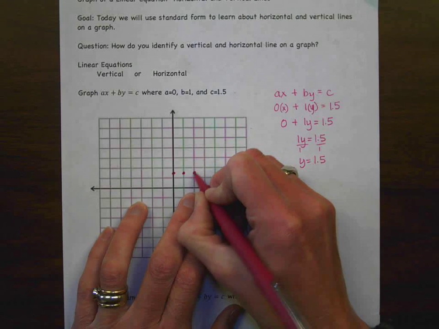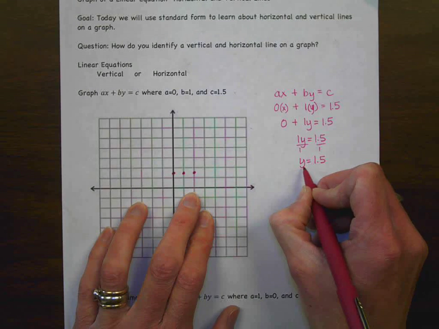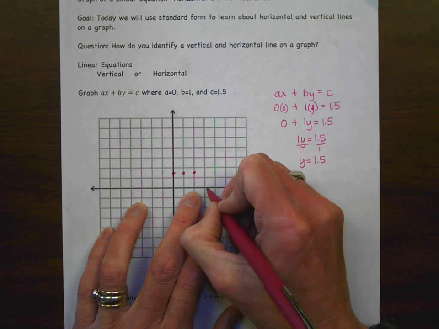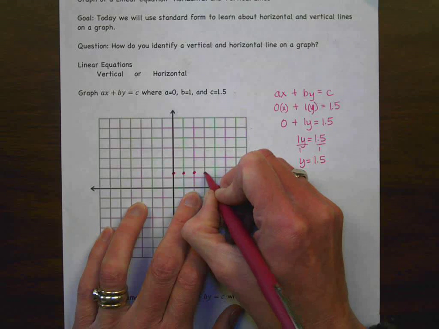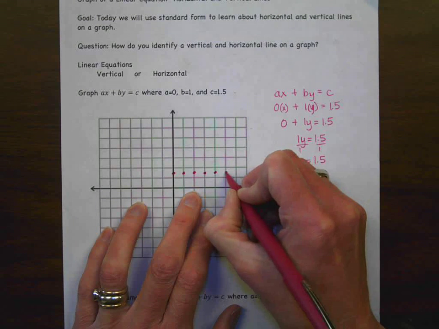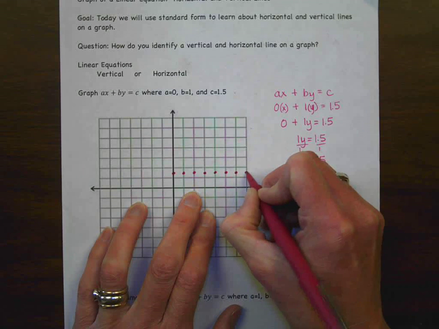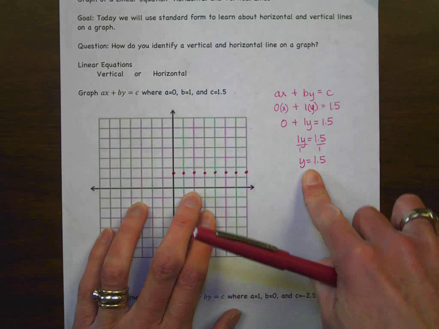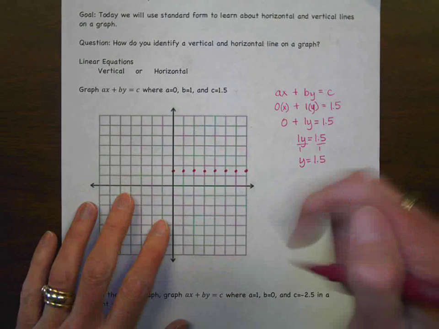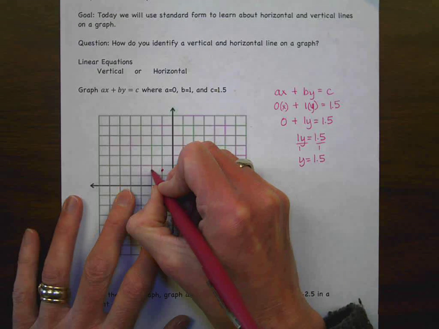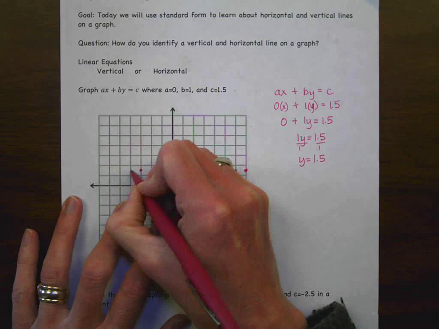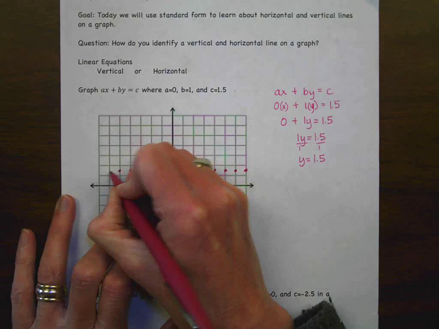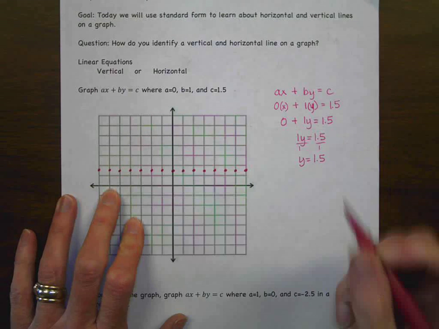If the x value is 2, 1.5, because it says right here that y equals 1.5. So I go up 1.5 and put a dot, and it doesn't matter what the x value is, because every single time y equals 1.5.